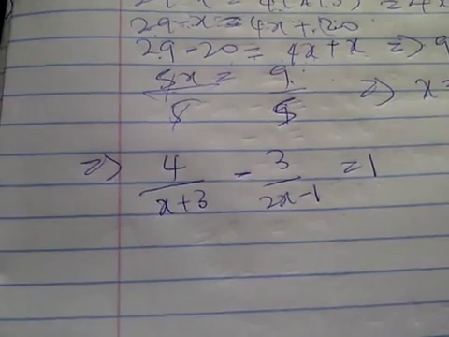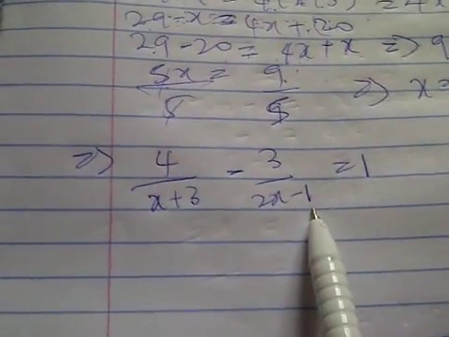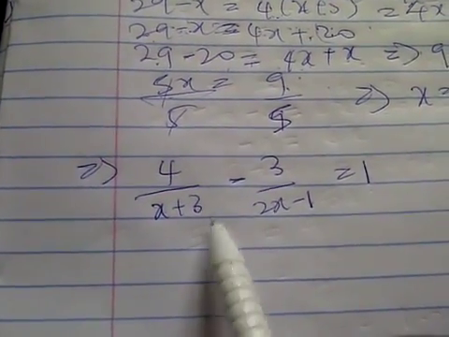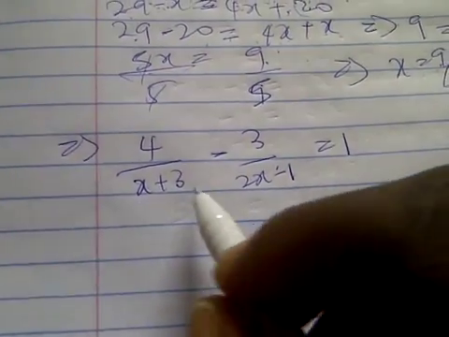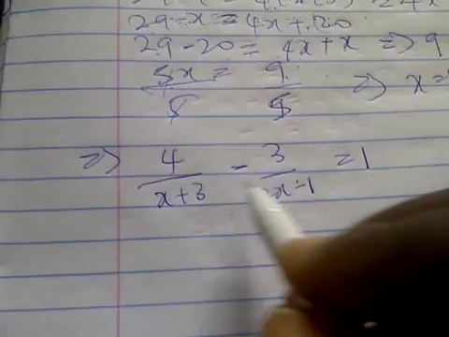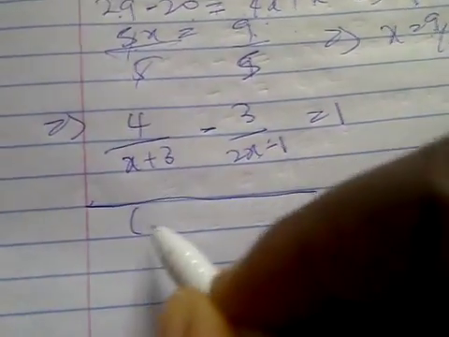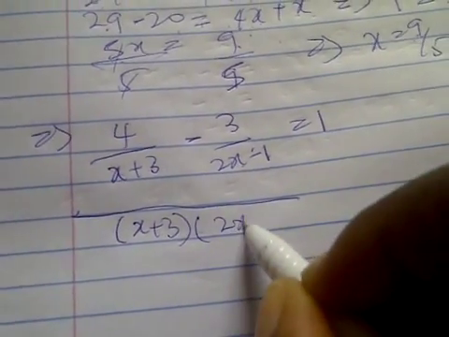Now to make this a single fraction, we have to find the lowest common multiple of (x plus 3) and (2x minus 1). You agree with me that the two of them don't have any multiple together. So the best common multiple for them is just to multiply this by this. The lowest common multiple should be (x plus 3) and (2x minus 1).